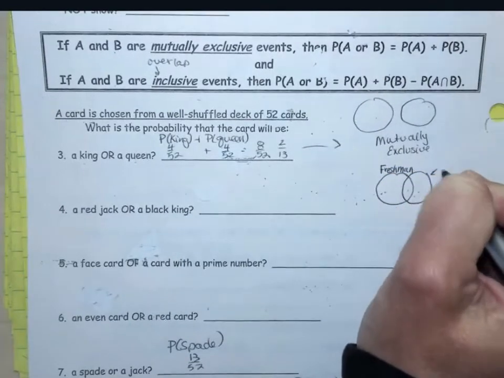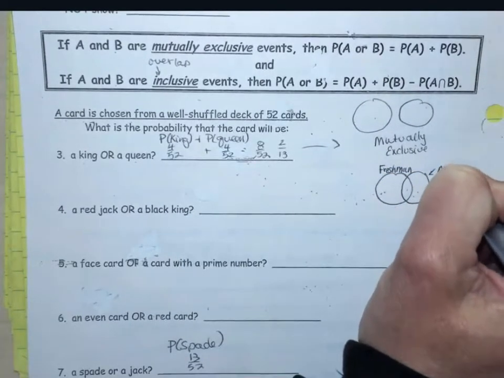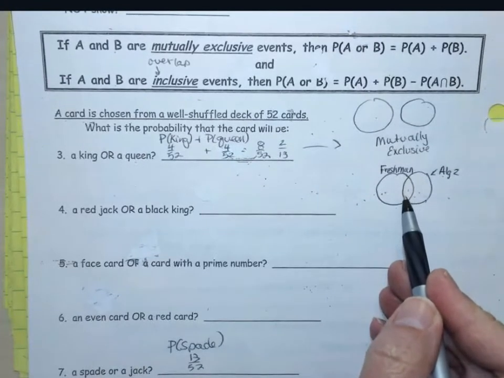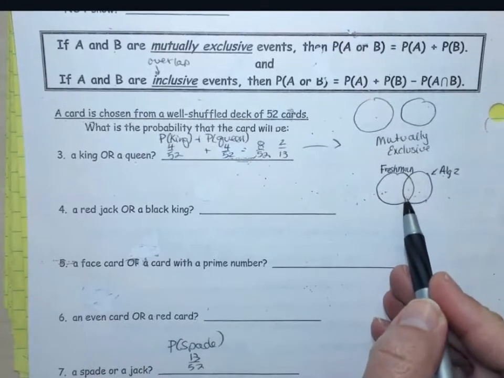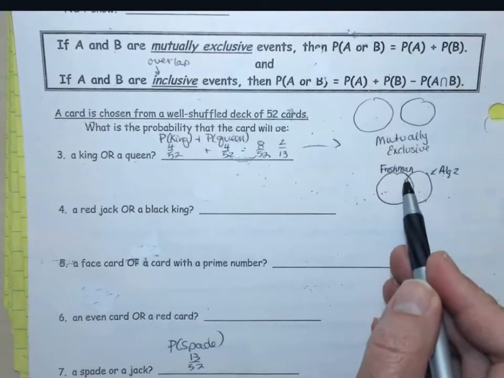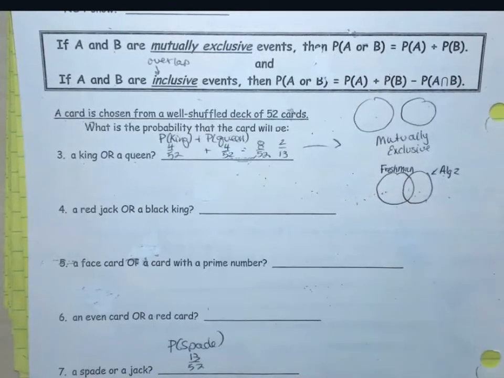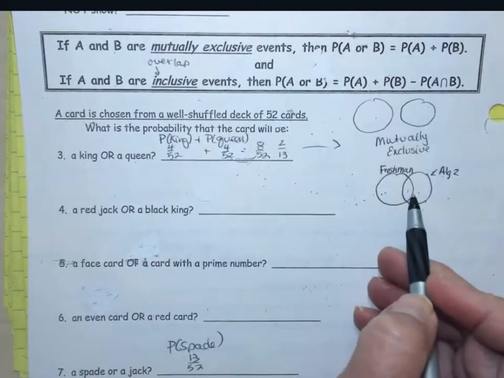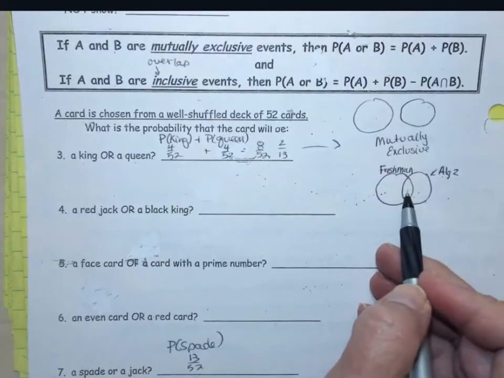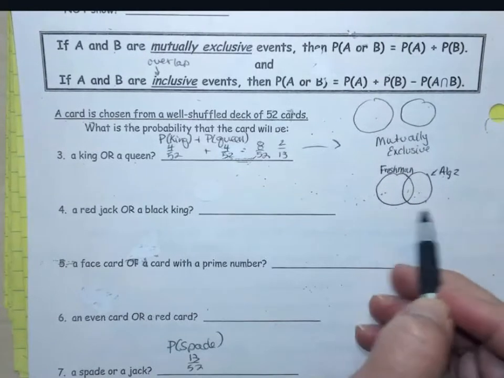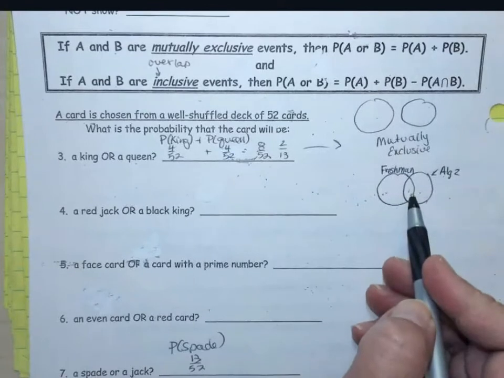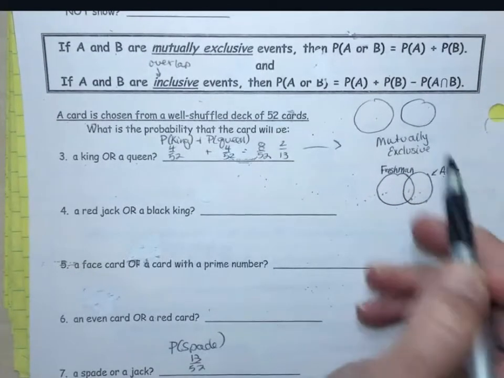And this might be our Algebra 2 class. So the people who are freshmen are the people in the middle here in this common area. Their name would be written under freshman, and it would be written under Algebra 2. So these are not mutually exclusive. They are inclusive, meaning that there is some overlap.